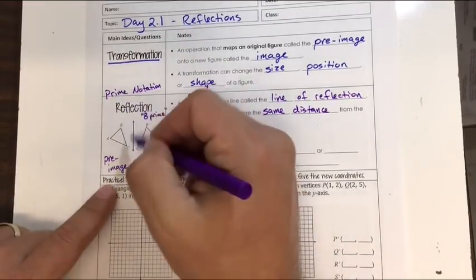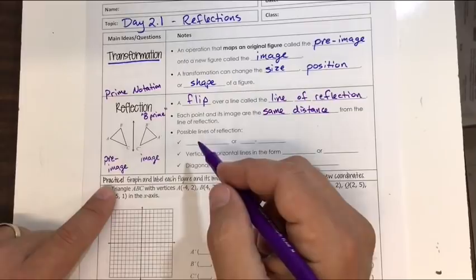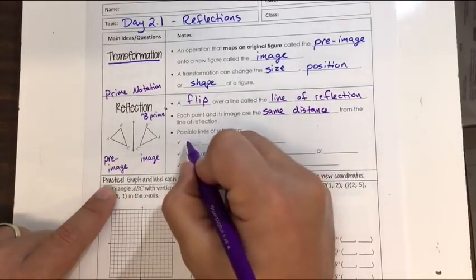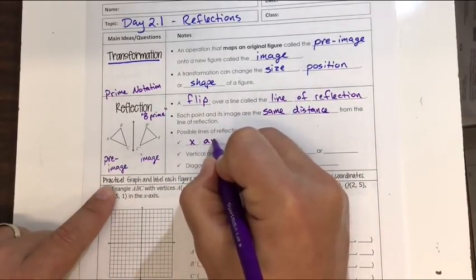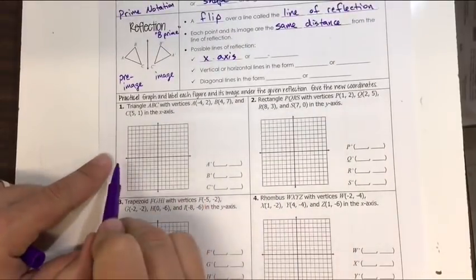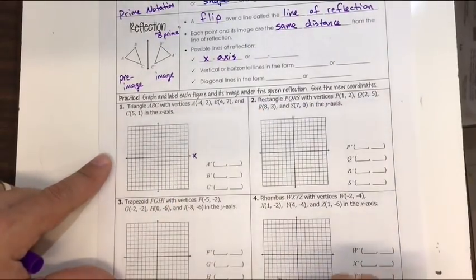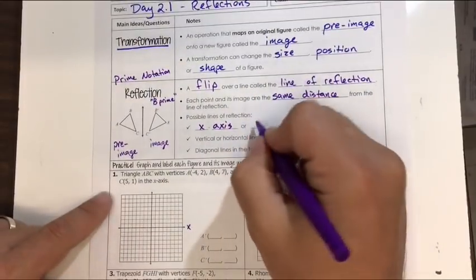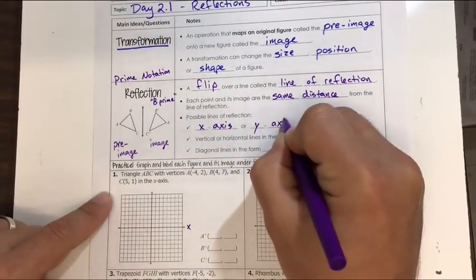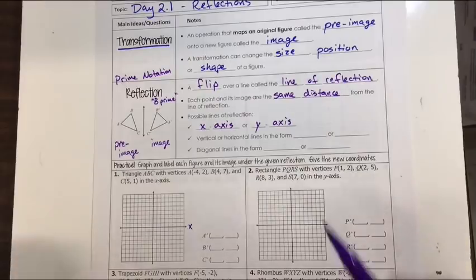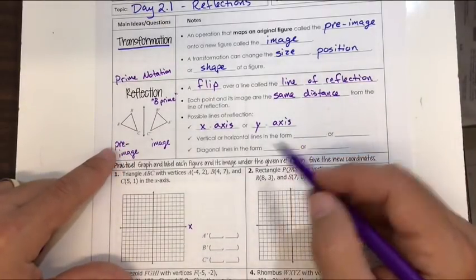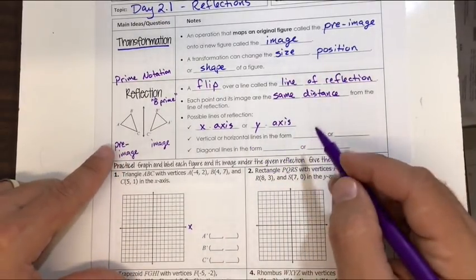Now, we could reflect over any axis, but there are some main ones that we will use in the coordinate plane. We could use the x-axis, that's the horizontal axis. I'll just use this as an example. That's your x-axis, and that could be the line of reflection. Or even the y-axis. We could even use any other vertical or horizontal line in this form.